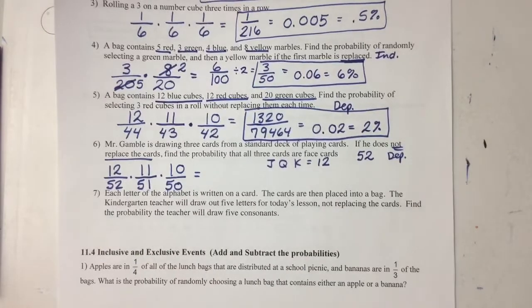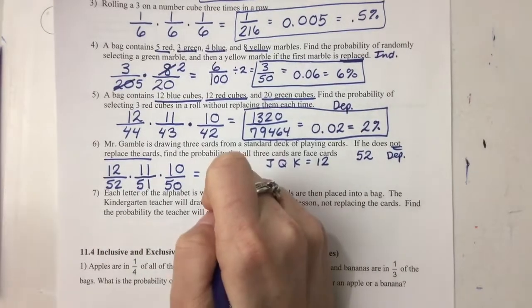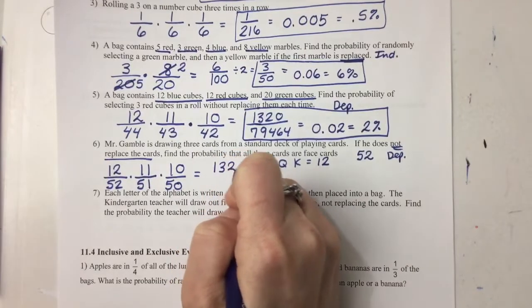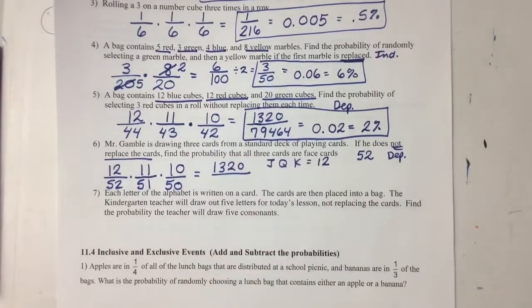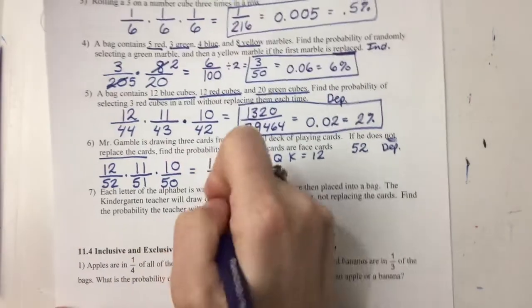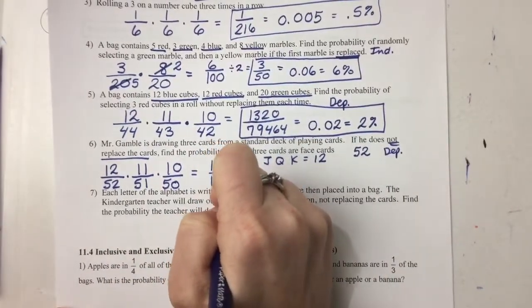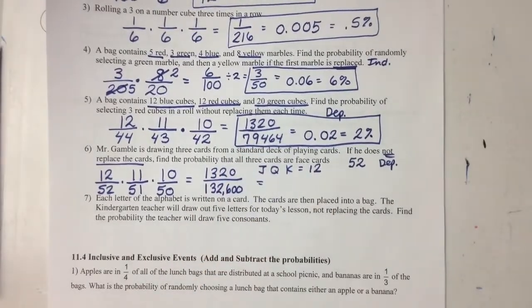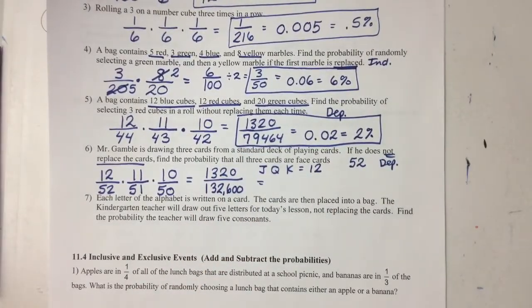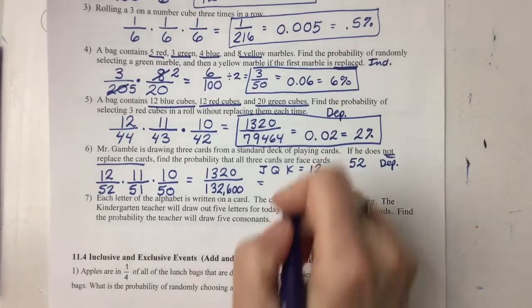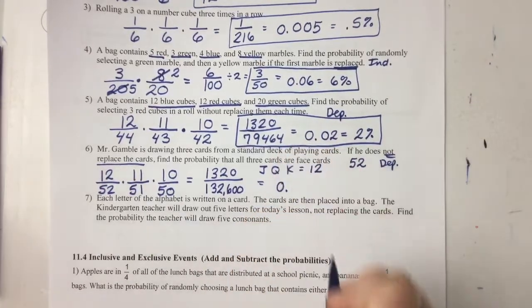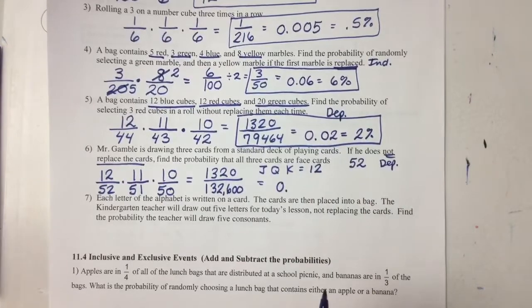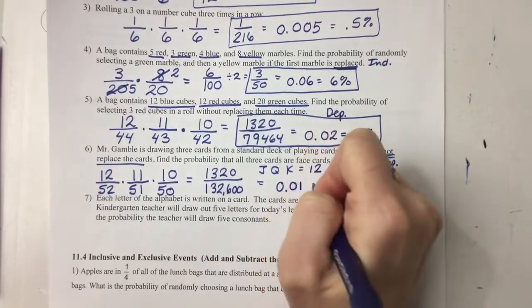Again, this question on the quiz would be one that says, hey, give me the decimal and the percentage. If you multiply them, 1320. On the bottom, 52 times 51 times 50, 132,600. Turn that into a decimal. 1320 divided by our denominator, 0.00995. So that would bump to 0.01.